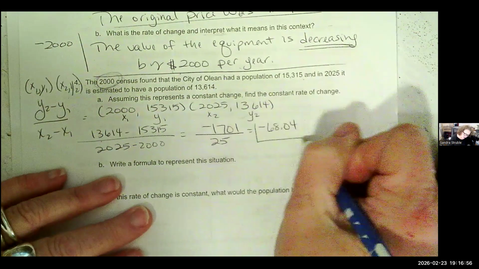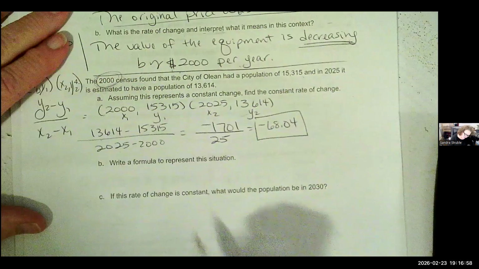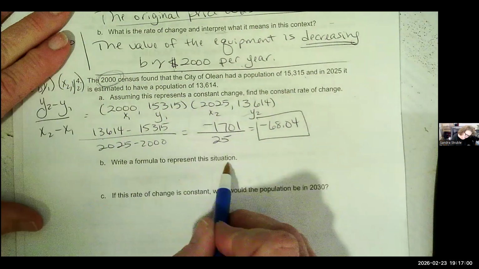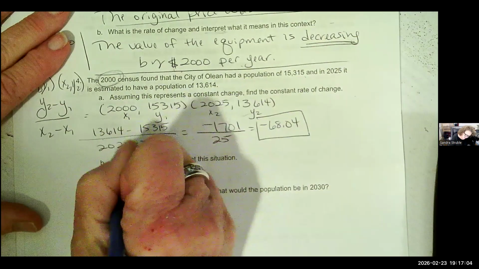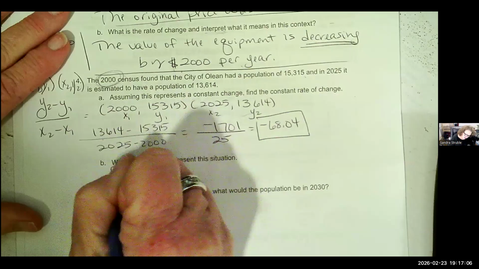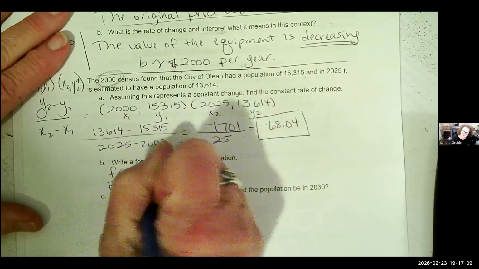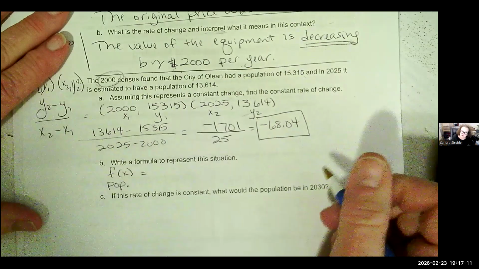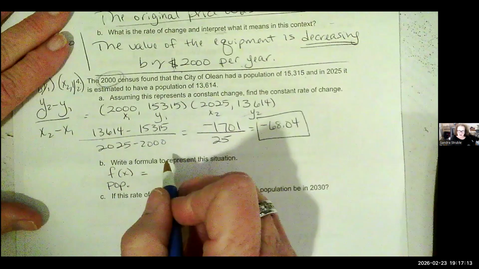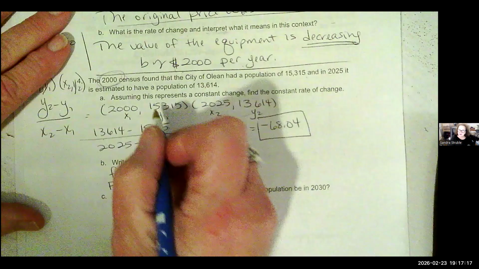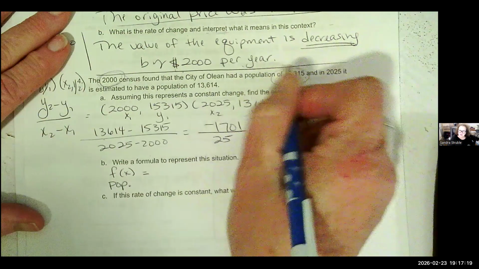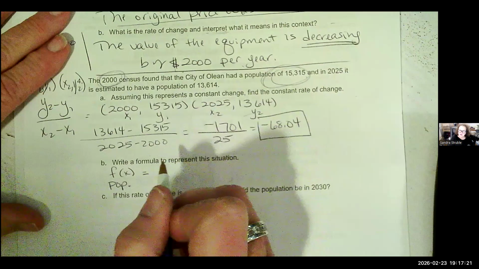Write a formula to represent this situation. All right. Well, if f of x is the population, we're going to use b plus or minus x. So the initial amount, the earliest value of the population we have is the 15,315, and that's what you want to use for your b, 15,315.